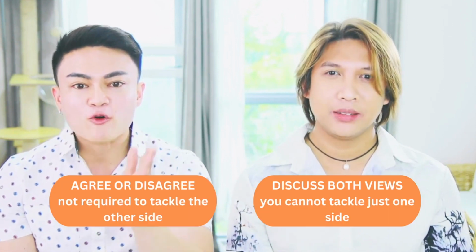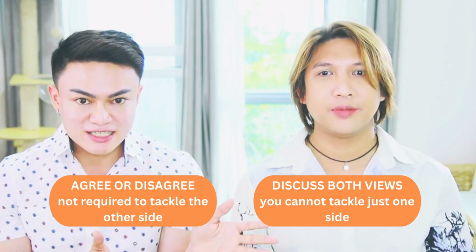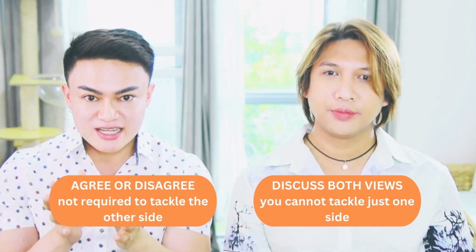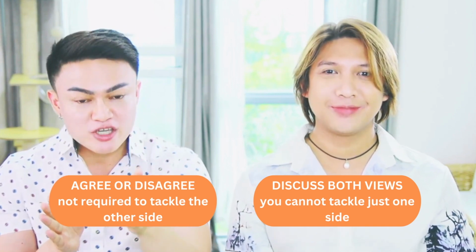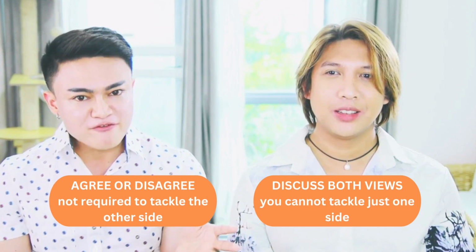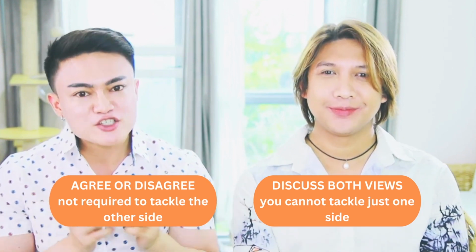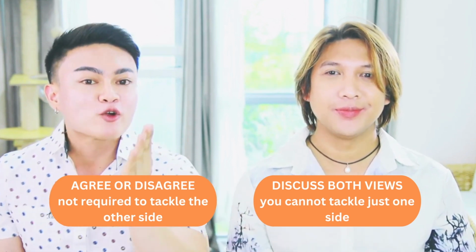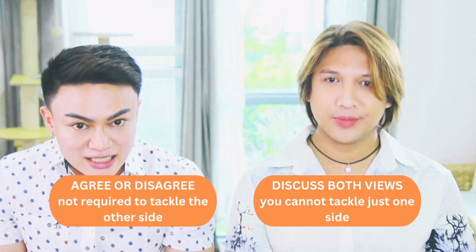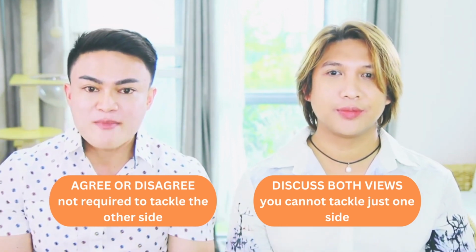For agree or disagree, you are not required to tackle the other side. So if you choose agree, the arguments that you write in the body must support your stand, which is agree. If ever you want to tackle the other side, you can do that. It's just that the reason why you're presenting the other side is to prove that your chosen side is better. Now, for discuss both views, Sir Brian already mentioned this earlier.